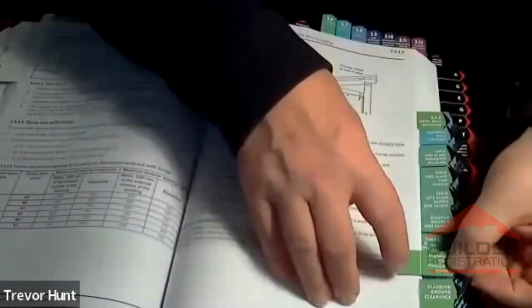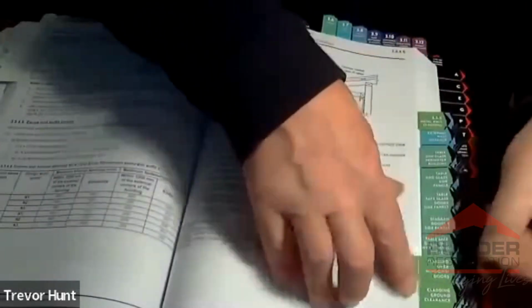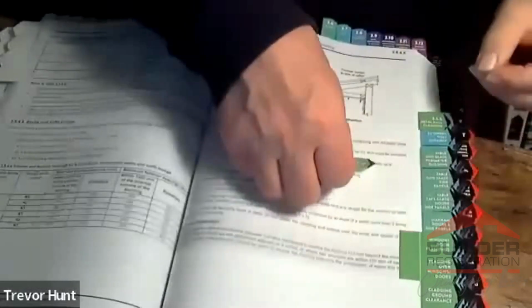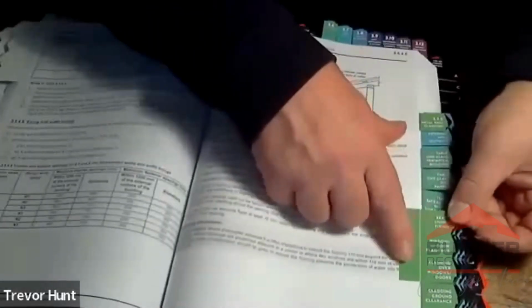On page 215, I put in our flashings over windows and doors. I'm putting our windows, doors, flashings, and my eave lining fixing, all on page 215. So I've got those 3.